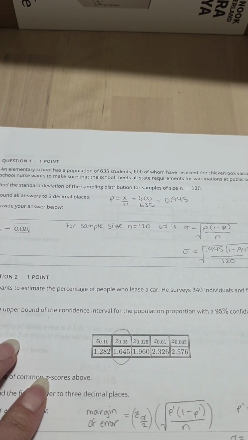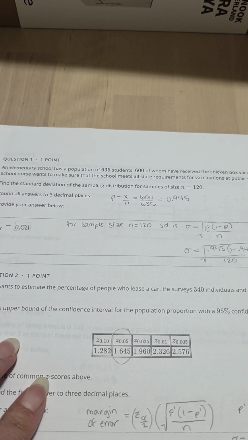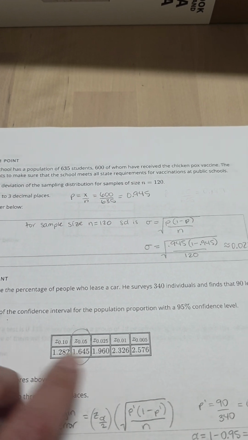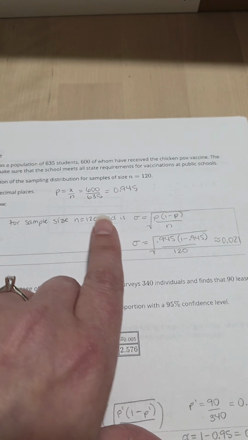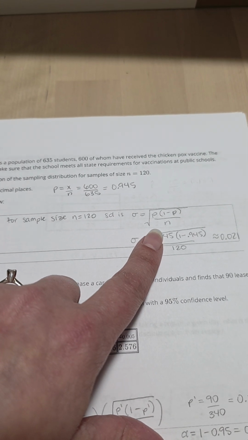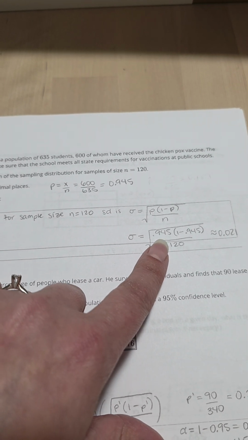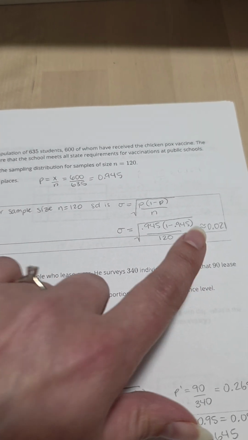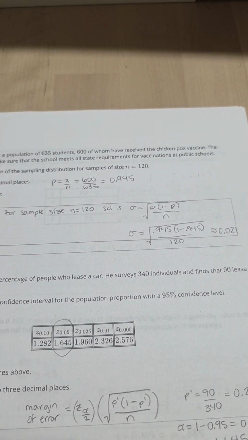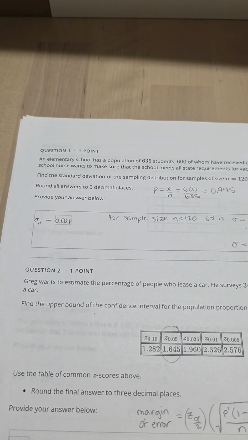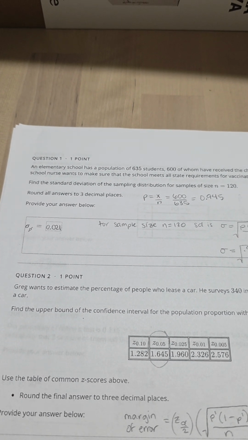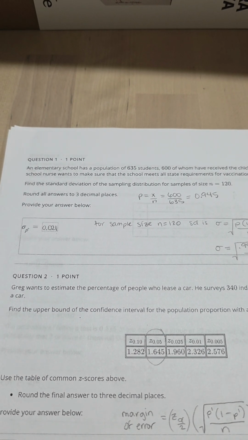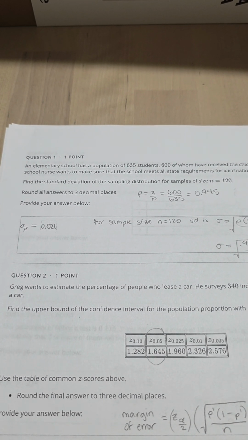And to find the standard deviation, I just plugged in the number 0.945 and I got 0.021. So the standard deviation of the sampling distribution for samples of size n equals 120, I got 0.021.